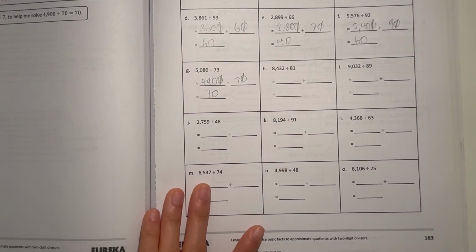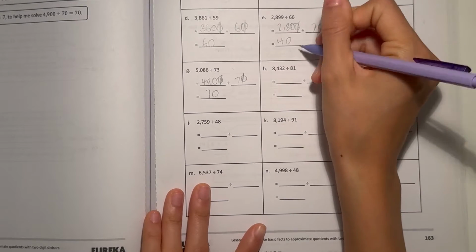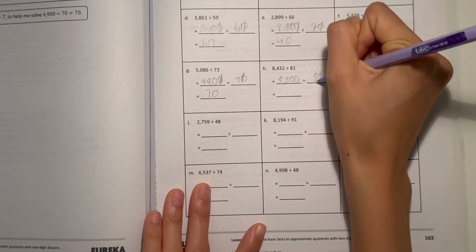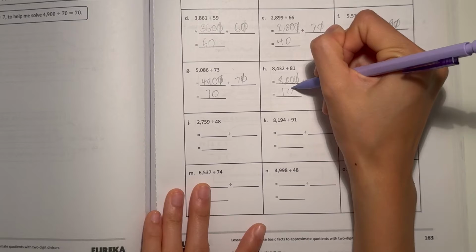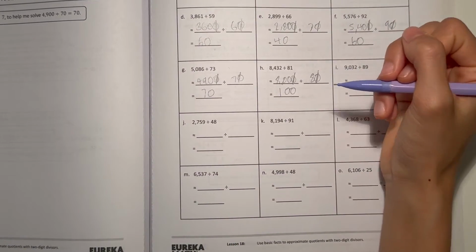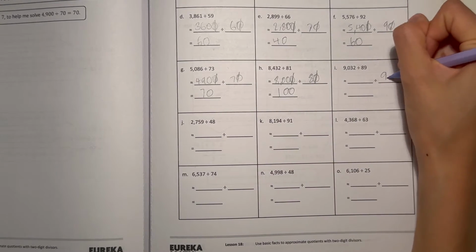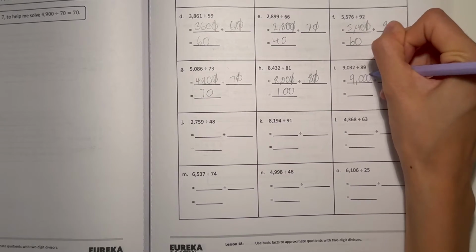Let's see. H, 81 rounds to 80. And 8,432 can just round to 8,000. Cross off the zeros. 8 divided by 8 is 1, and bring the 2 zeros down. So our estimate is 100. Alright, I, 89 rounds to 90. 9,032, I can just go to 9,000.